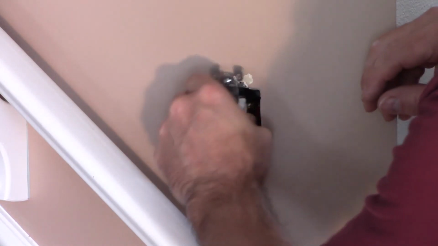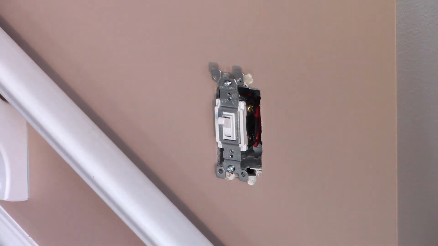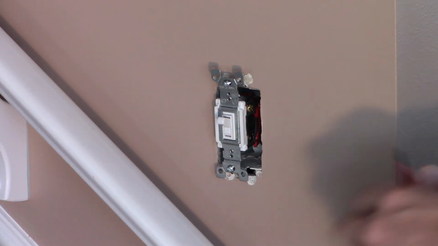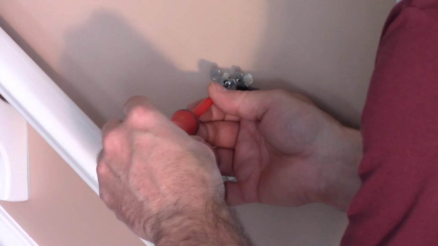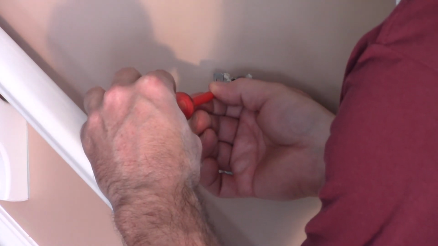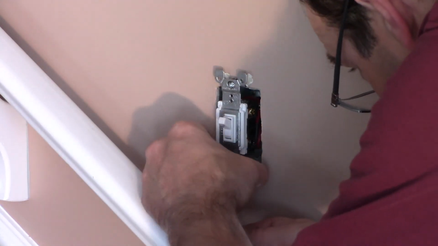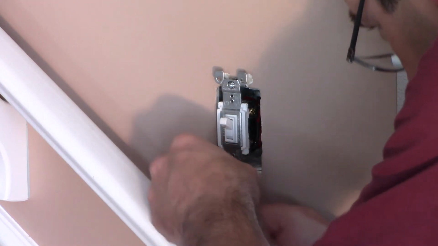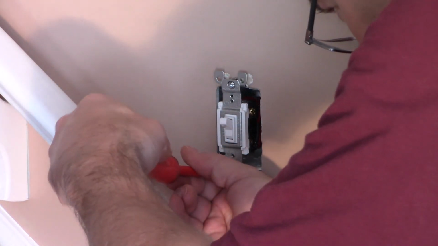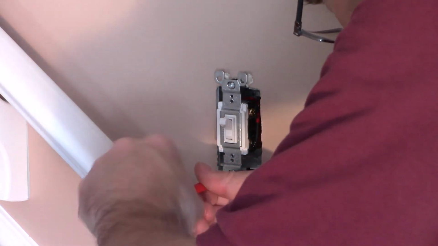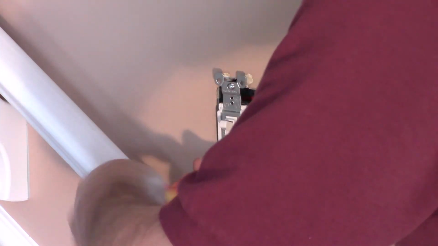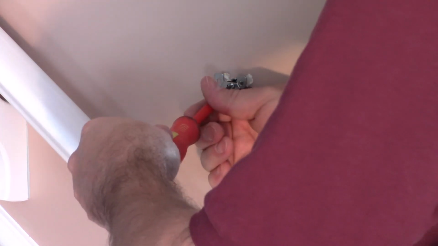So just push it right up there, and with your number 2 Robertson, simply put the screws back into the top of the device box. Just get them started first of all, because you may have to move it around a little bit to get the holes lined up. And then once you get them both in there, you're off to the races. And just tighten them up.